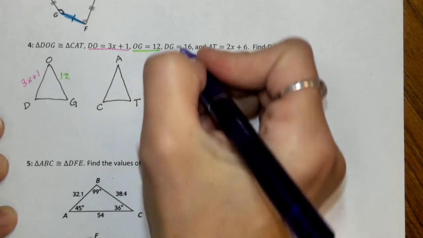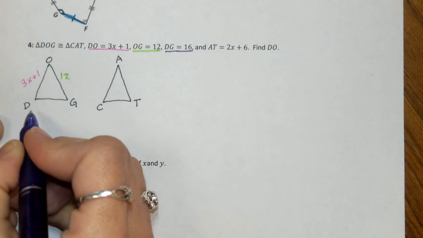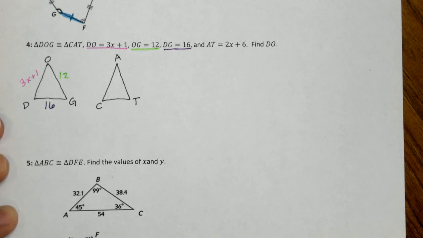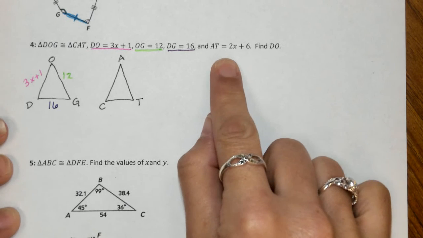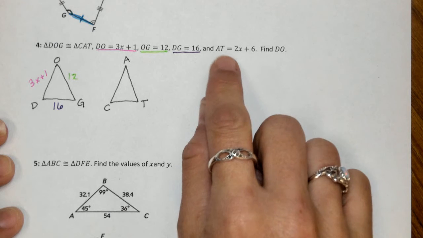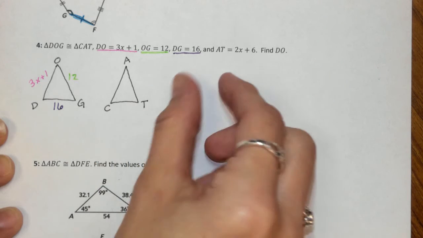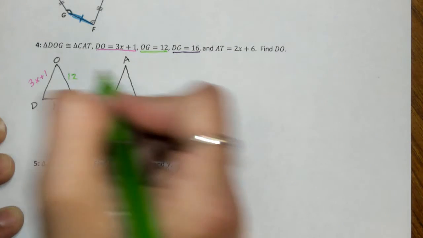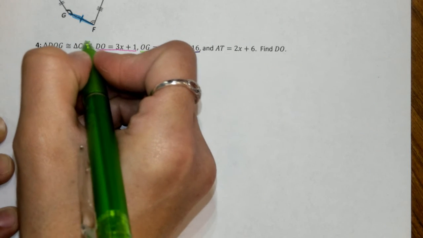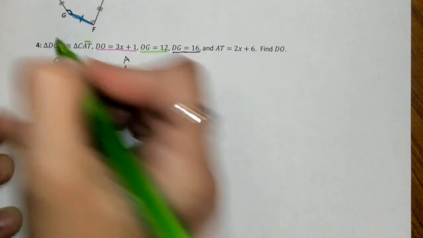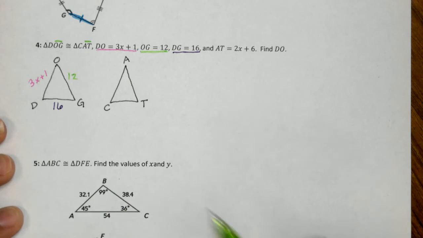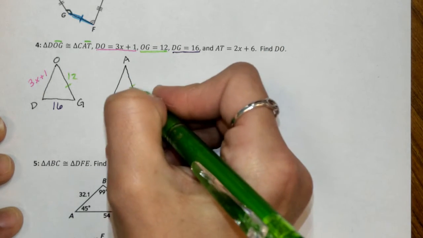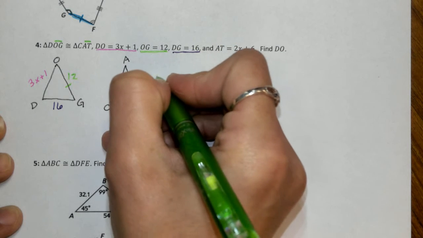Then I am told that DG is 16. So over here, DG, we have 16. I'm given one more statement. I'm given AT. Now, because I'm using colors, what I want to do is figure out which side from triangle DOG AT corresponds with on triangle CAT. So if I look at AT, I'm looking at the last 2 letters here, and the last 2 letters of triangle DOG is OG. So I know that OG is going to correspond with AT. So these will end up being congruent. So then I could fill in 2x plus 6.